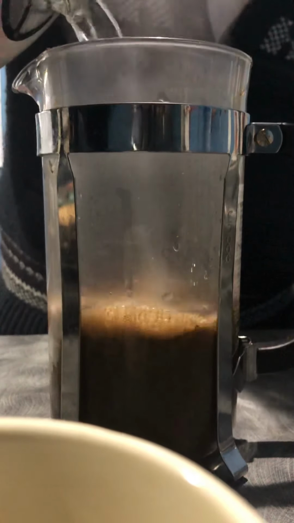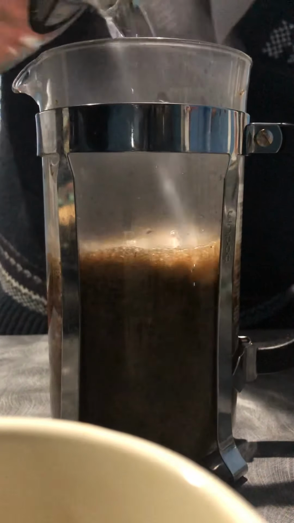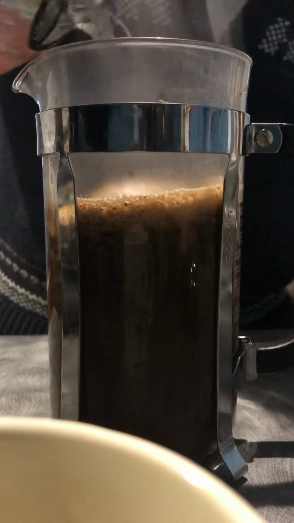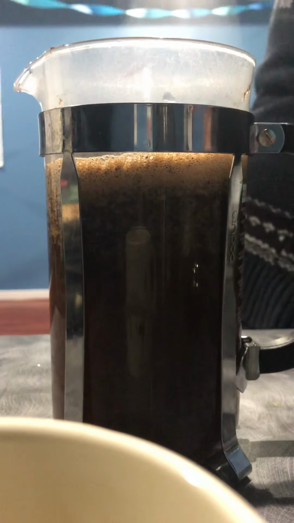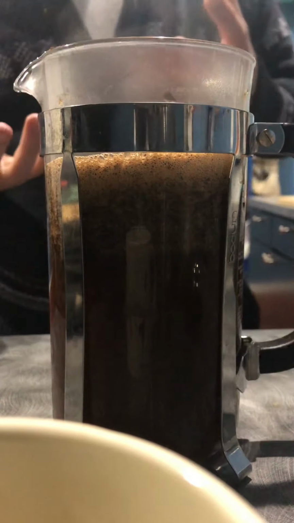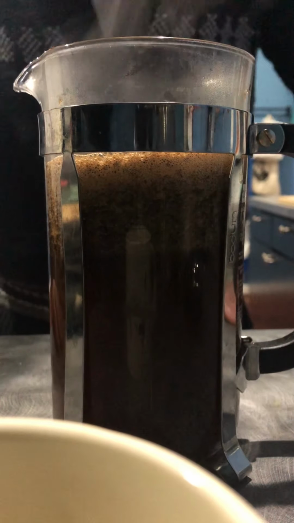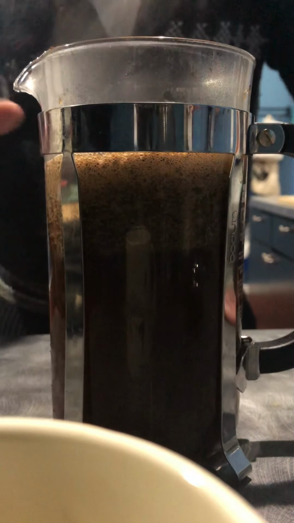to my coffee maker, and you should see the water instantly turns brown. So what's happening here is that water is absorbing some of the flavor compounds and the caffeine and several other molecules out of the coffee beans.